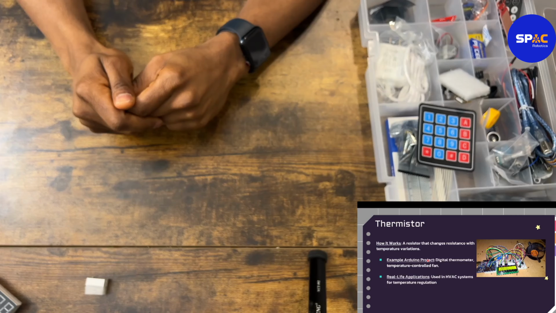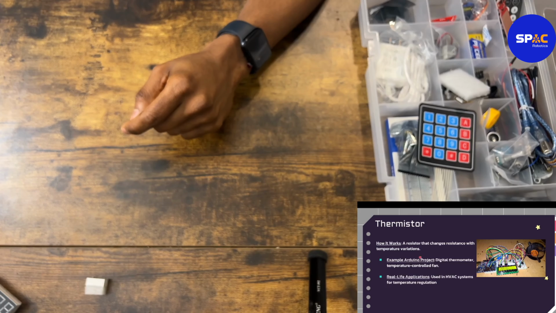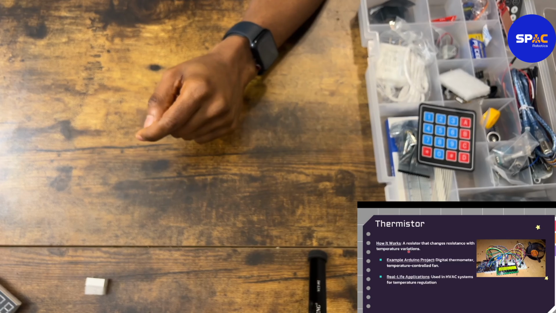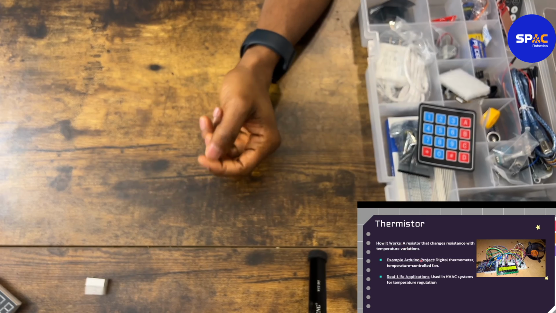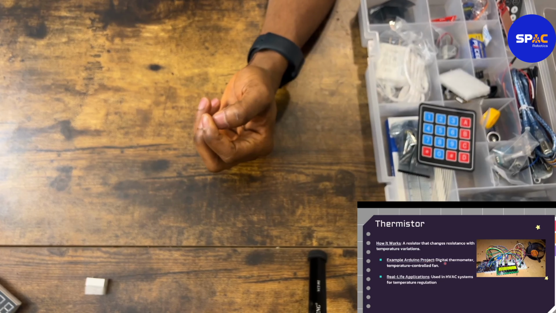All right, so let's go to the next thing that we have on our list. So this one is a thermistor. How it works, it also uses a resistor that changes resistance with temperature variation. So you can see this is used for measuring temperature, right? An example of a project that we can use it for is a digital thermometer. You can create something like this, and you can connect your fan, and when the temperature is maybe very high, then you can tell your fan to work, right? We are going to definitely do something like this.